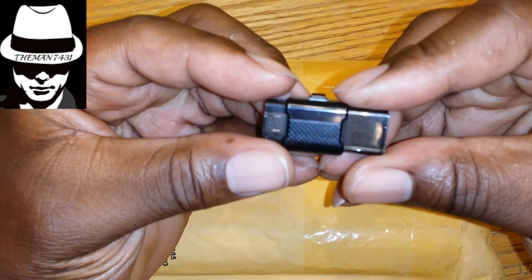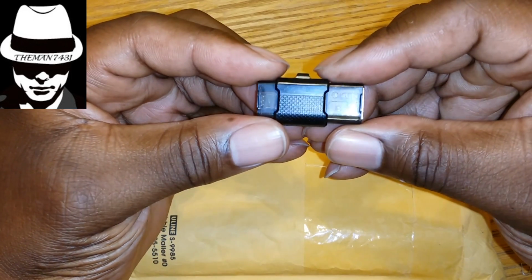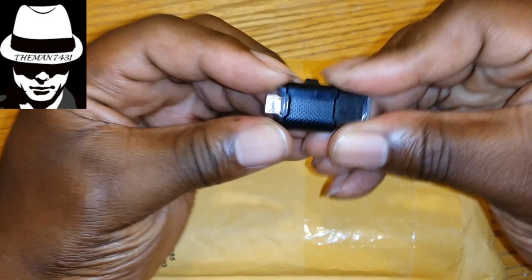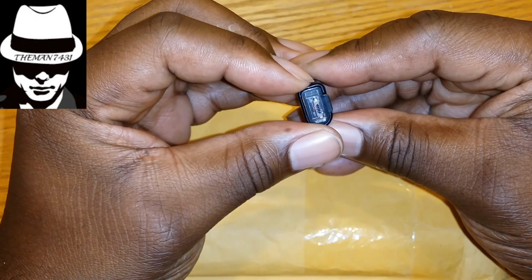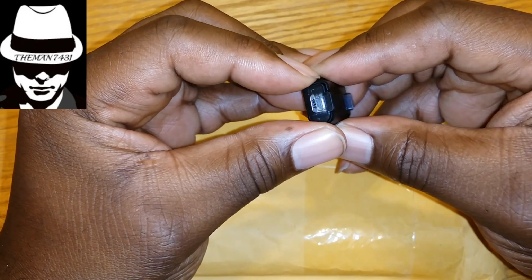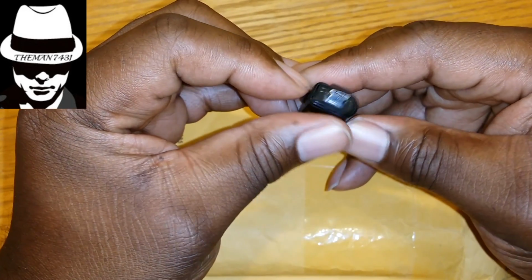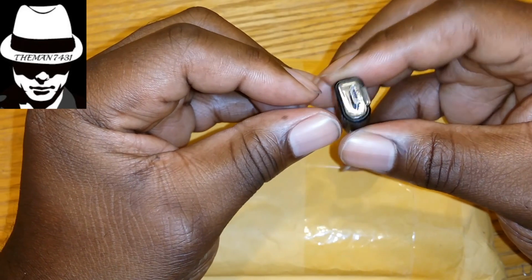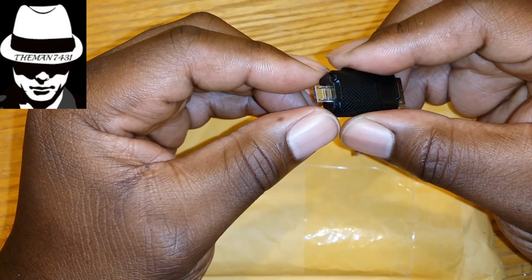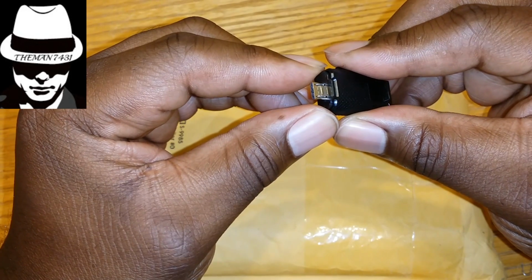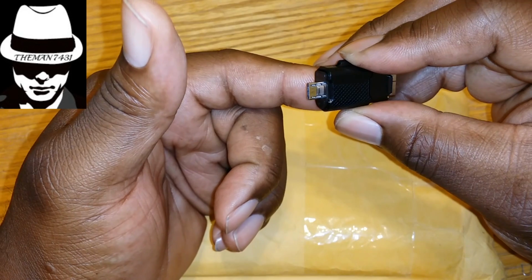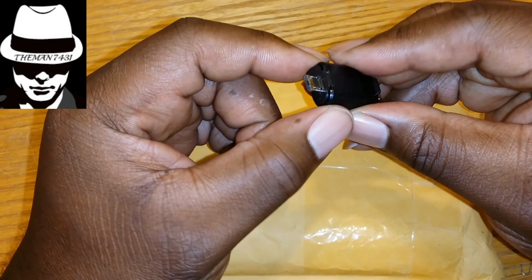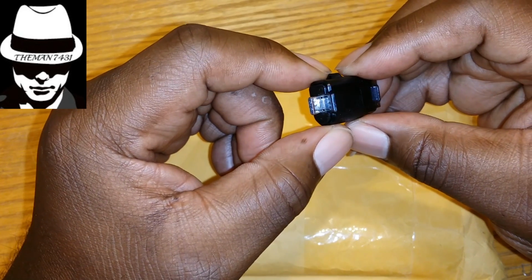Pick it up here and show you guys this. On one end, you've got your micro USB port here, and you stick this into your phone, and you can also transfer files from your phone onto this, and then it'll automatically read into your phone.